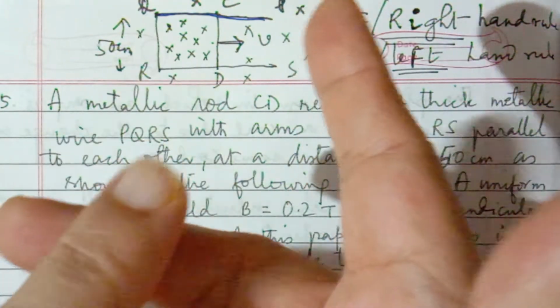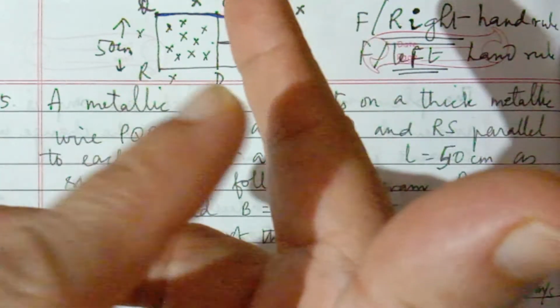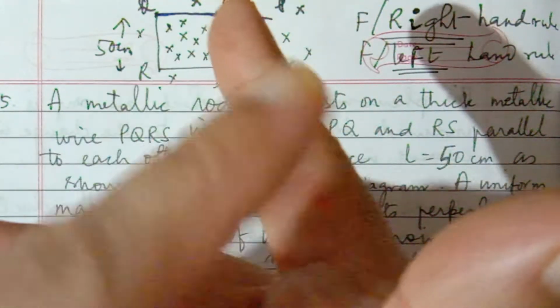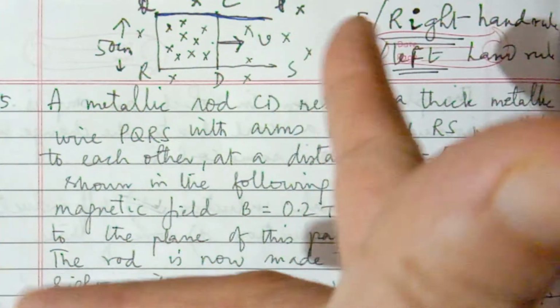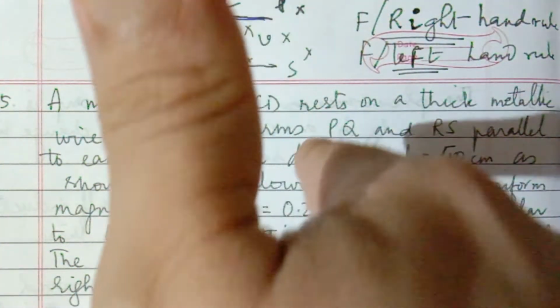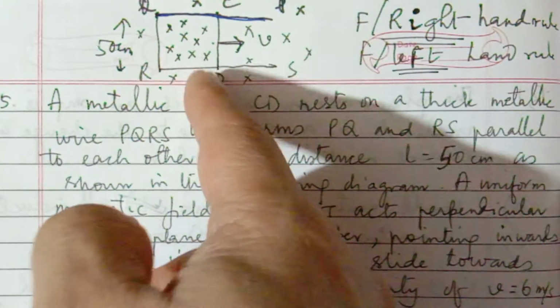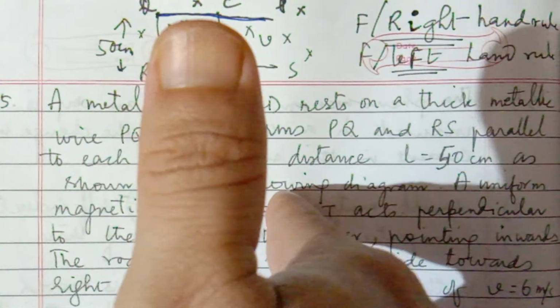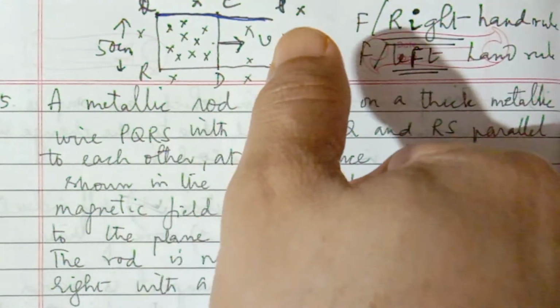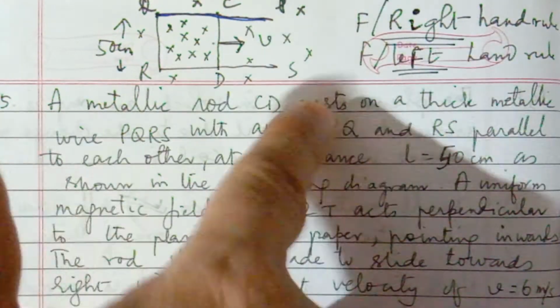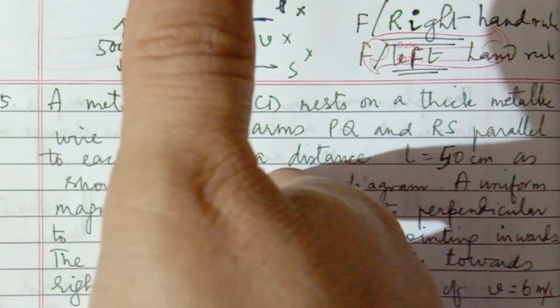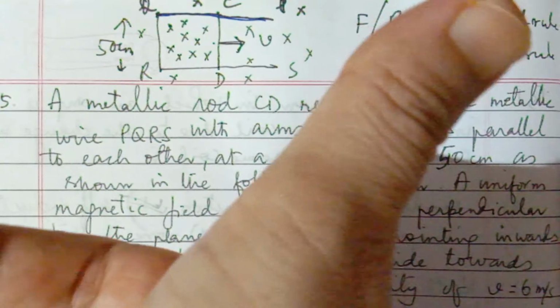Here you are finding the direction of current. So you set these two, field and force, keeping them perpendicular. The direction of magnetic field is downwards, and the rod is taken towards right. So keeping the forefinger down, do it like this.